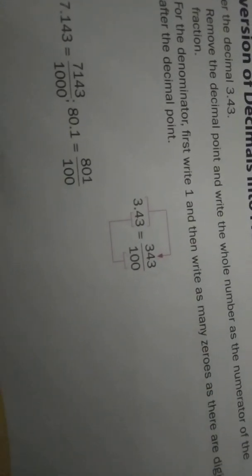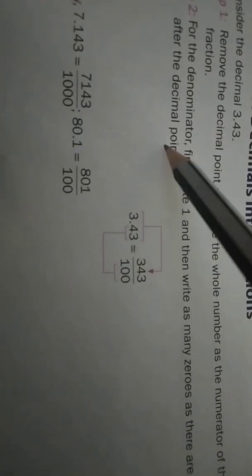Next, convert the given decimals into fractions. How will you convert? First step: remove the decimal point and write the whole number as the numerator of the fraction. Here you are seeing the number 343. Step 2, the denominator: first write 1, then write as many zeros as there are digits after the decimal point.